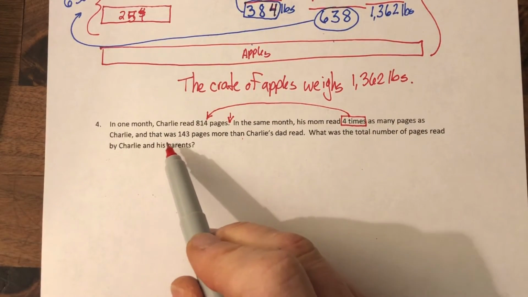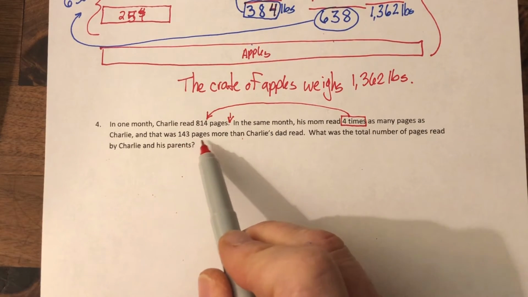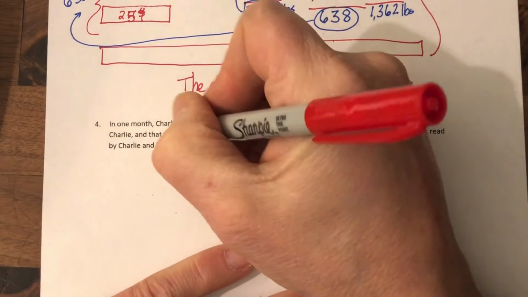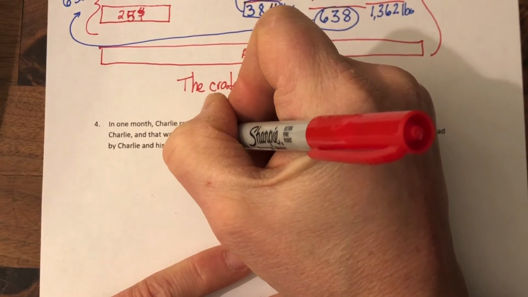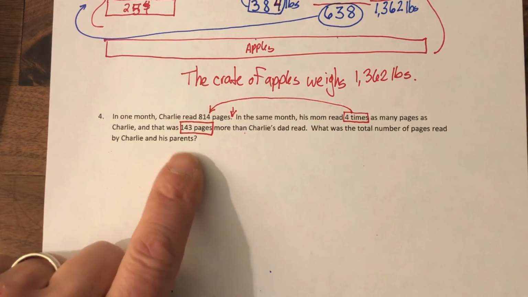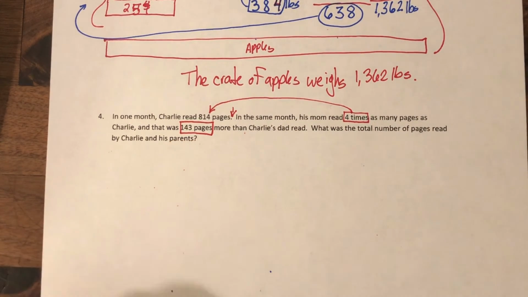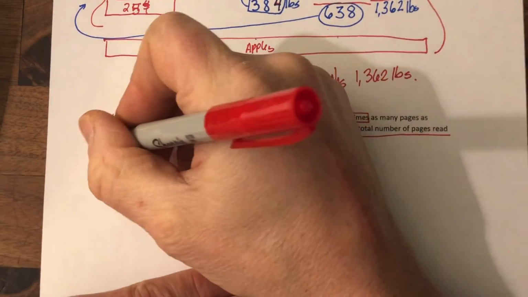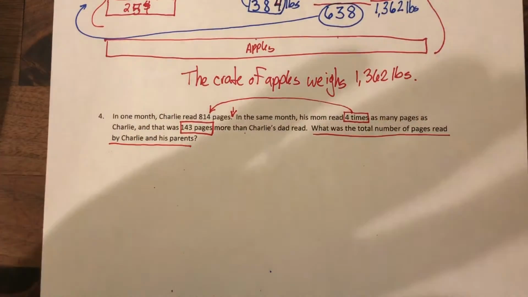And that was 143 pages more than Charlie's dad read. Doesn't really make much sense to me. So I think his mom still read 143 pages more than Charlie's dad. Okay. All right, I think I'm getting that. So what's the total number of pages read by Charlie and his parents? Again, that's a lot in that last question right there. Total number of pages. So let's just take this step by step.